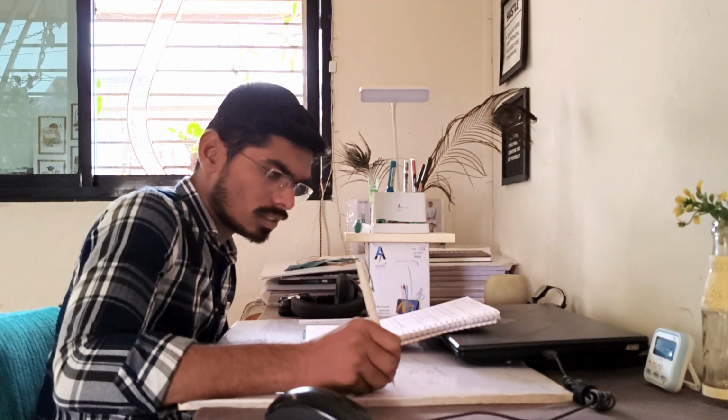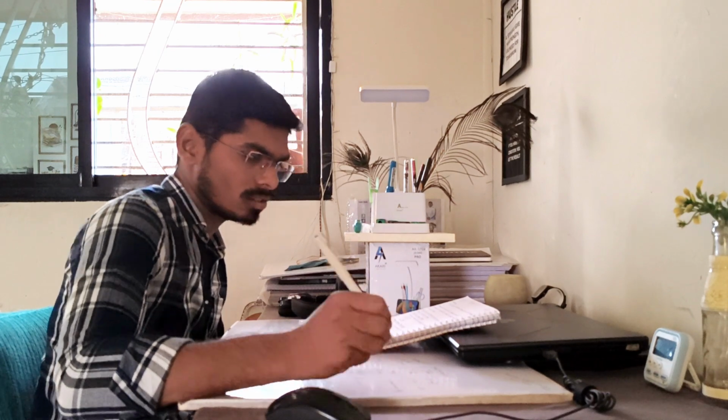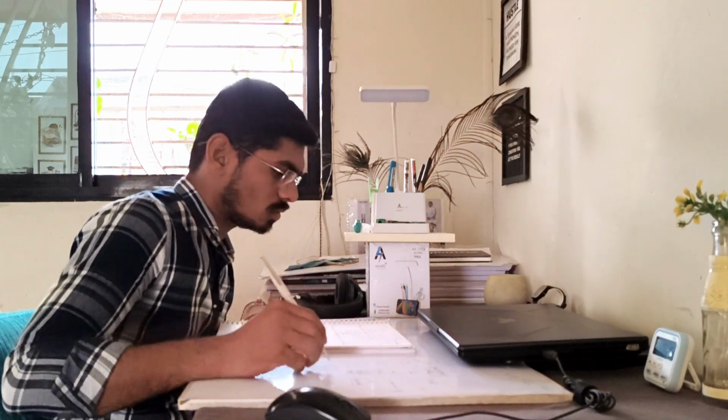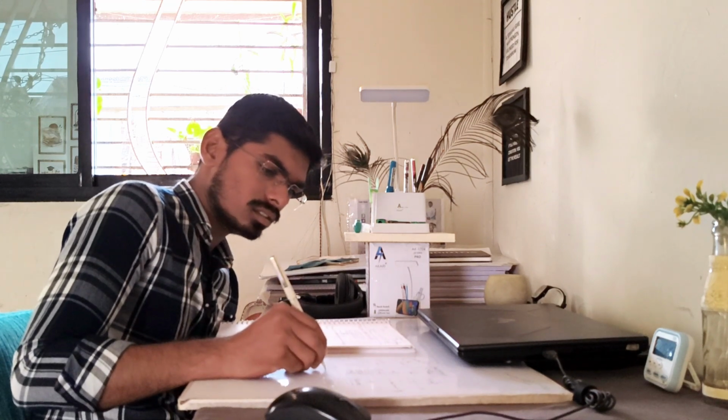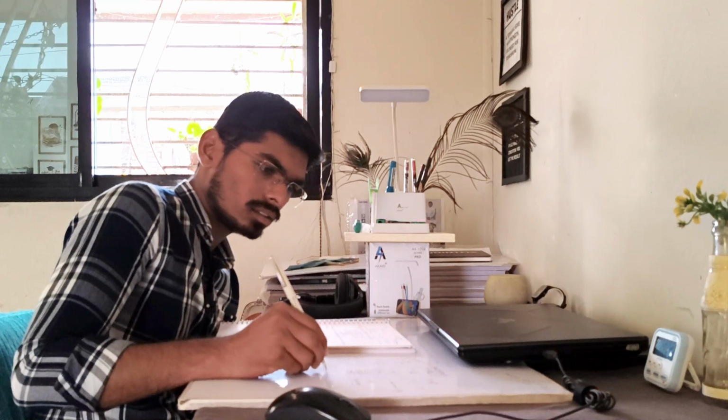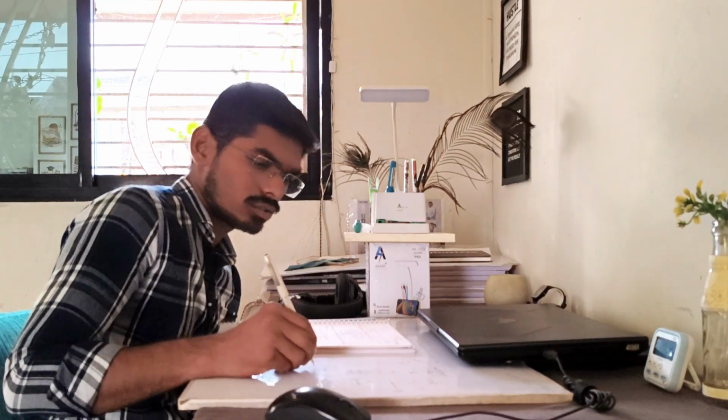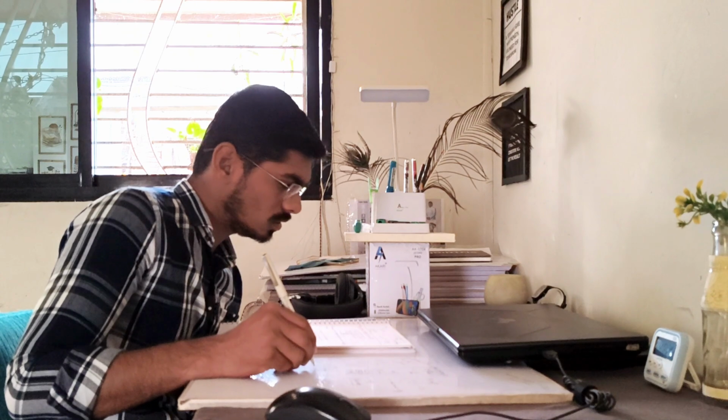V is the total velocity, that means discharge upon area. V is equal to Q upon A, so Q is equal to V into A. Discharge is equal to velocity into area. And V is equal to K into i.